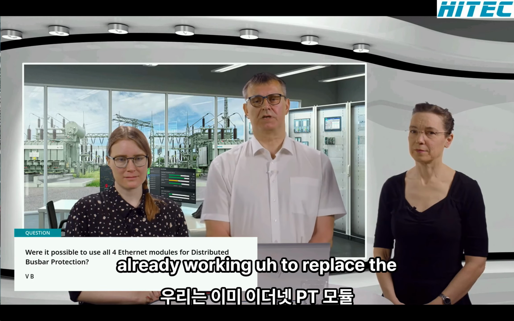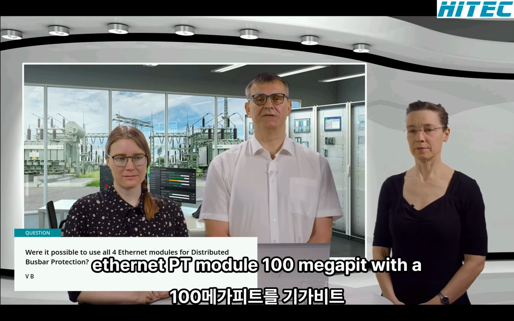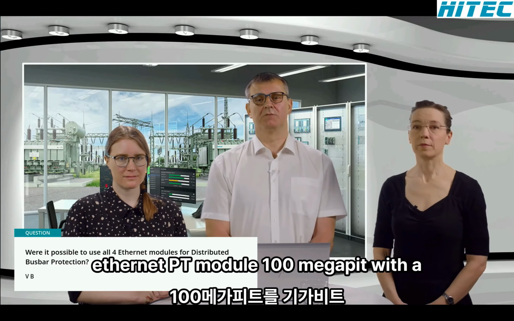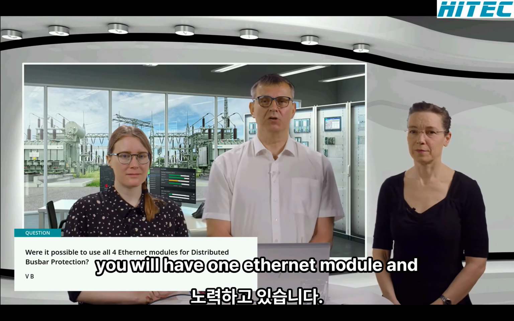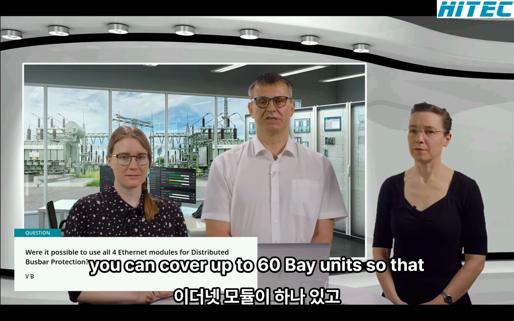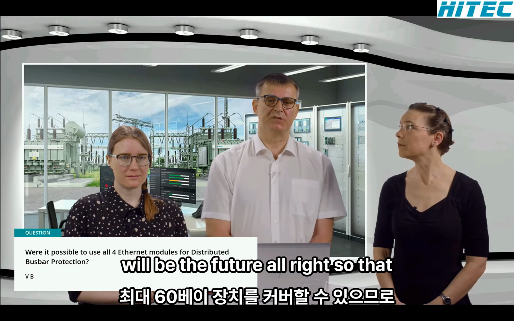We are already working to replace the Ethernet BT module 100 megabit with a gigabit module, and with a gigabit module you will have 1 Ethernet module and you can cover up to 60 bay units. So that will be the future.